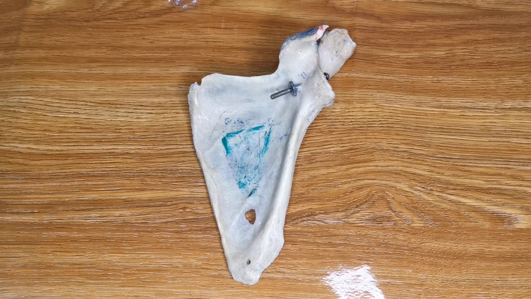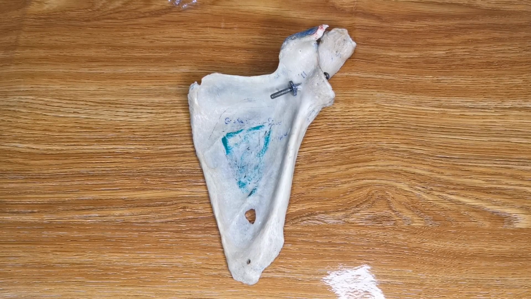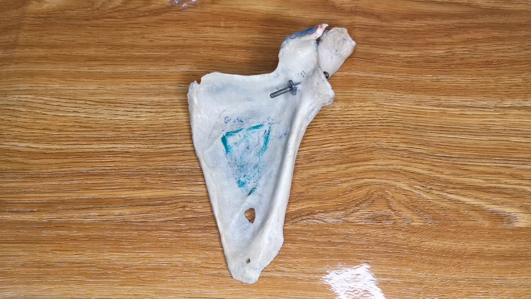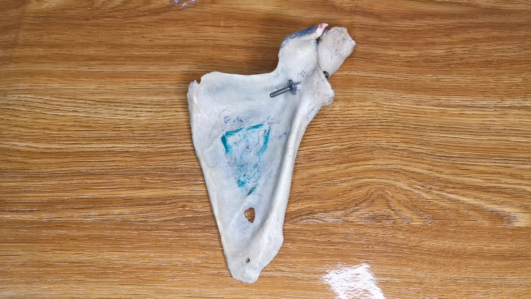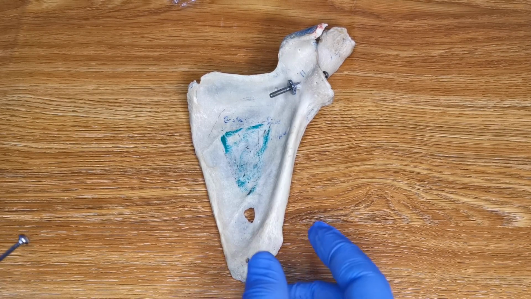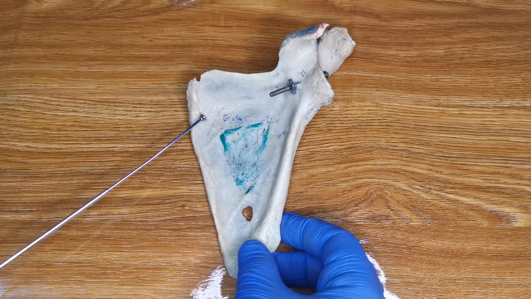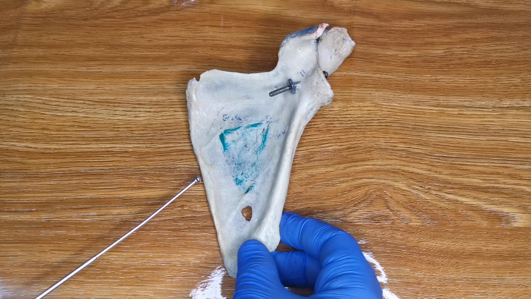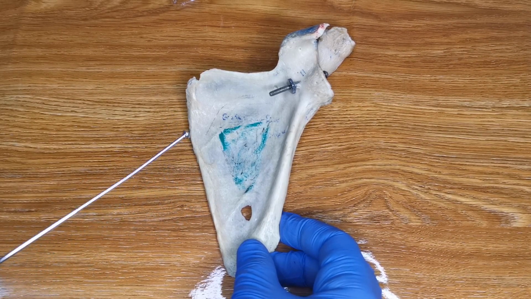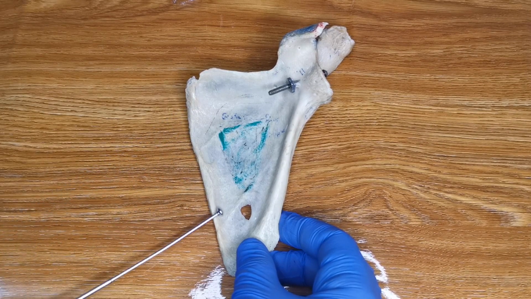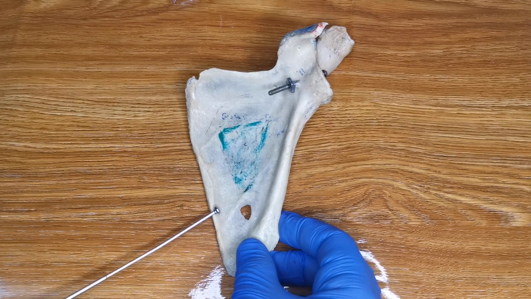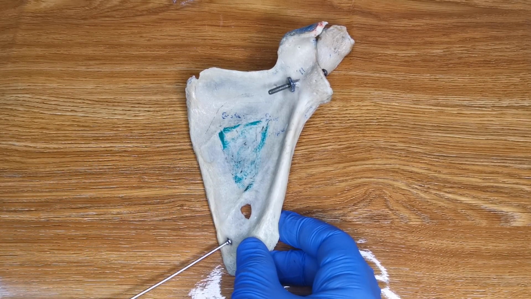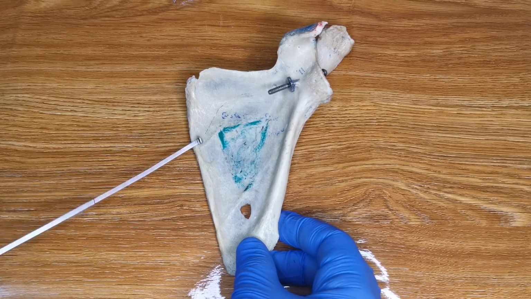In this lecture, I am talking about the muscle attachment to the scapula. Firstly, I am talking about the muscle attached to the border of scapula. Number one, muscle attached to the medial border of the scapula. This is medial border of scapula. In the medial border, anteriorly, there is insertion of the serratus muscle. Here is insertion of the serratus muscle.